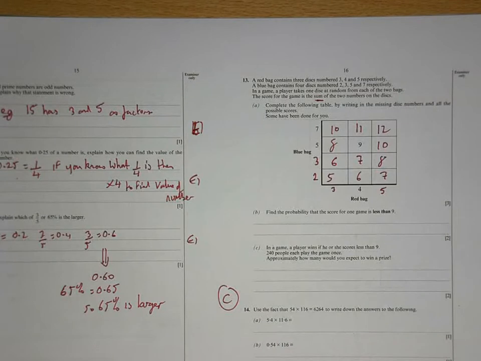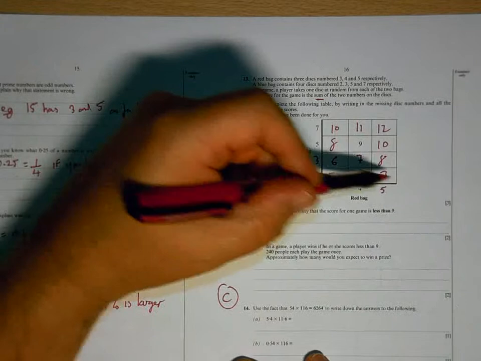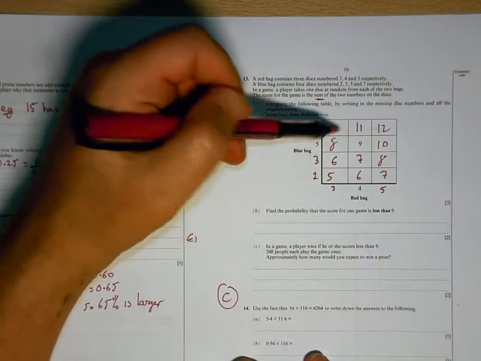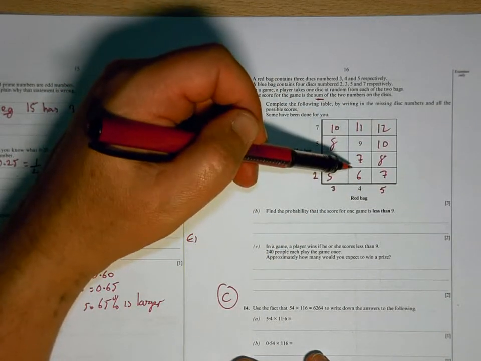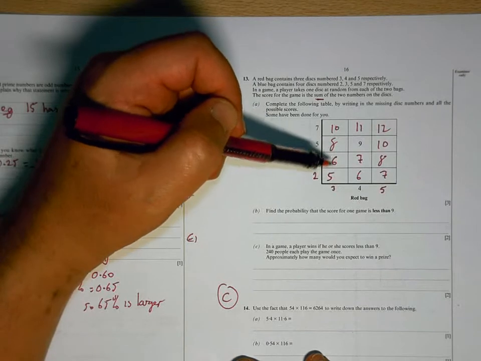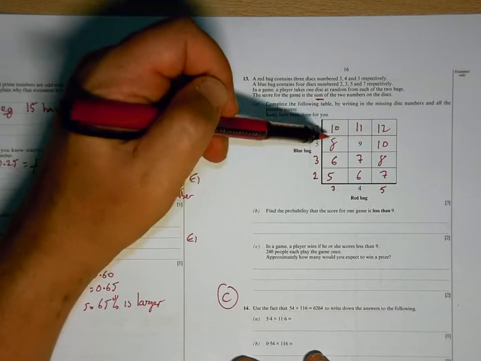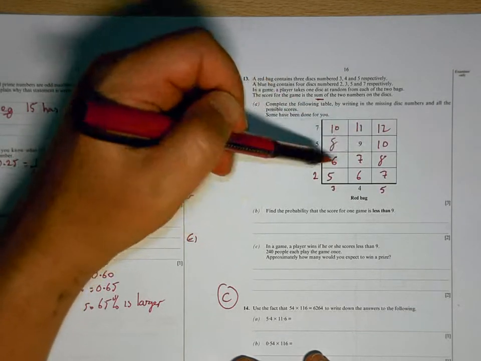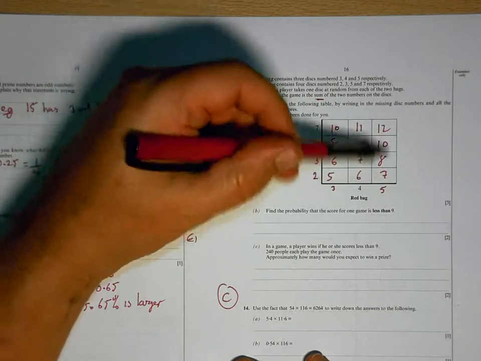Find the probability that the score for one game is less than 9. So what this table has done for us now is it's put all the possible outcomes for the game. When you play this game, there are 3 times 4, 12 possible outcomes. So my probability is going to be out of 12.